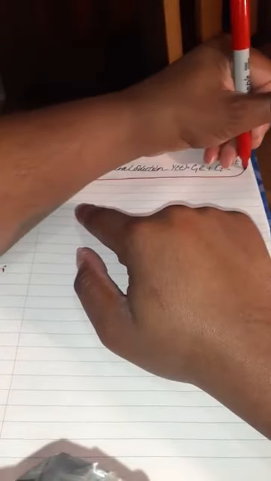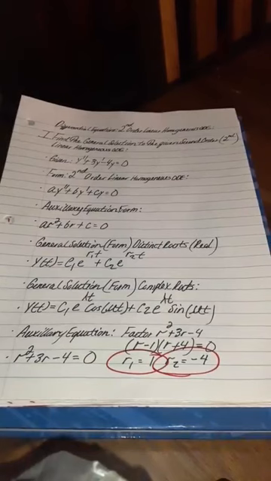Again, the form of the general solution will be dependent on what kind of roots you get. So in this case, those are the roots that we got here and here. And so therefore, that would have been our final answer.